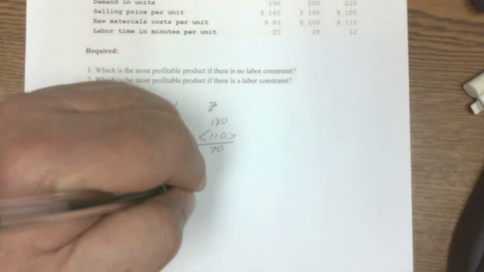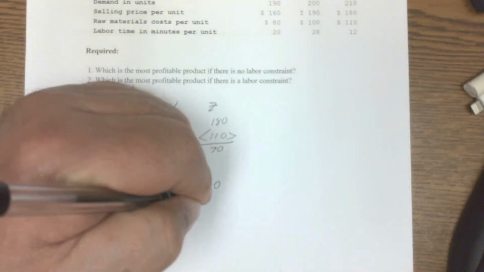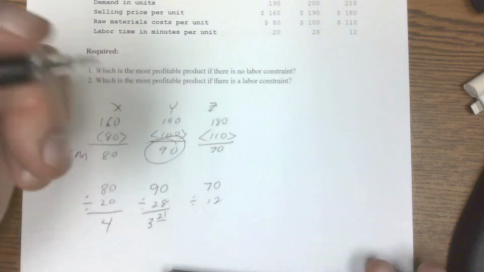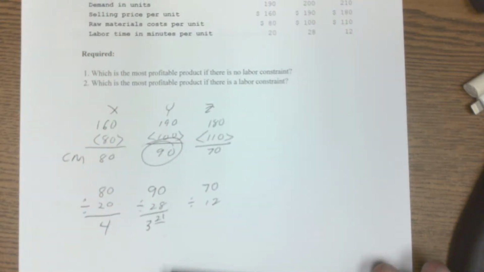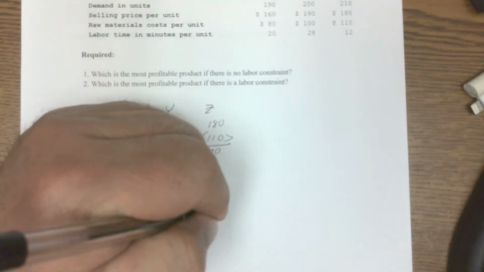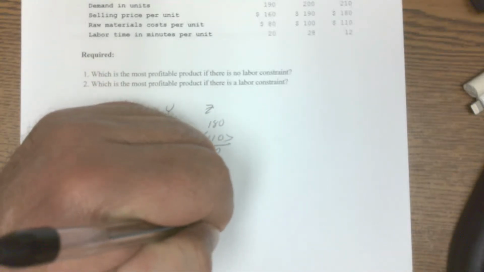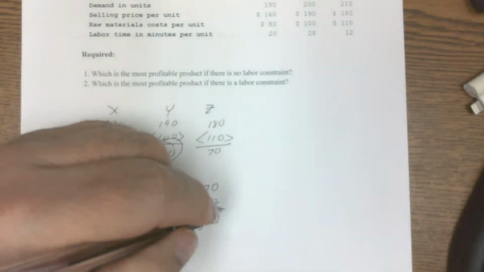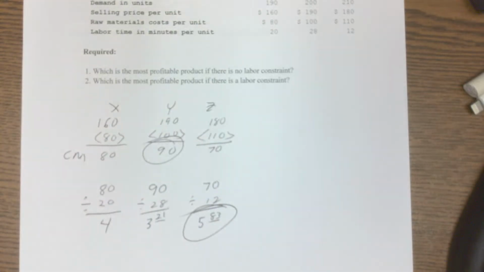And finally, 70 divided by 12 would be 5.83. So if labor is the constraint, this is our most profitable product.